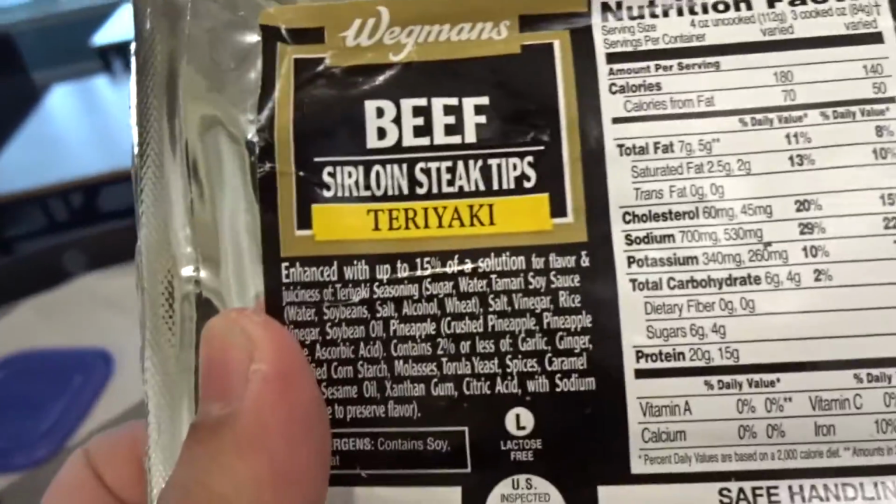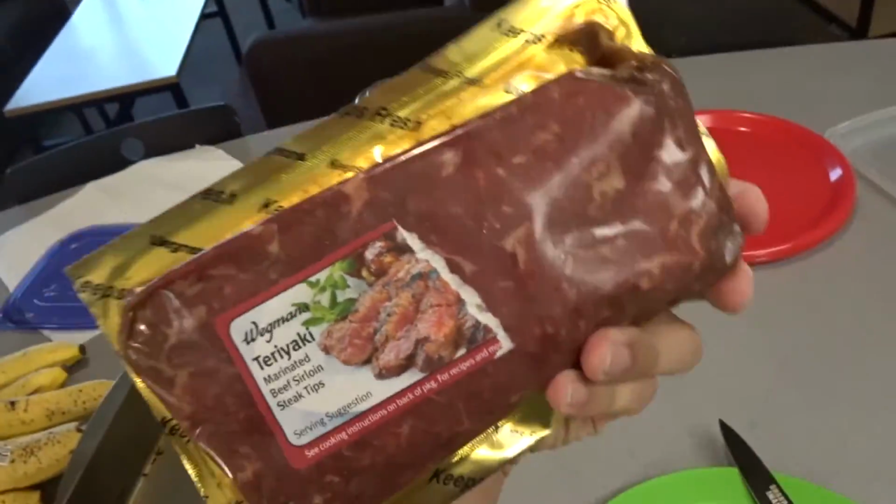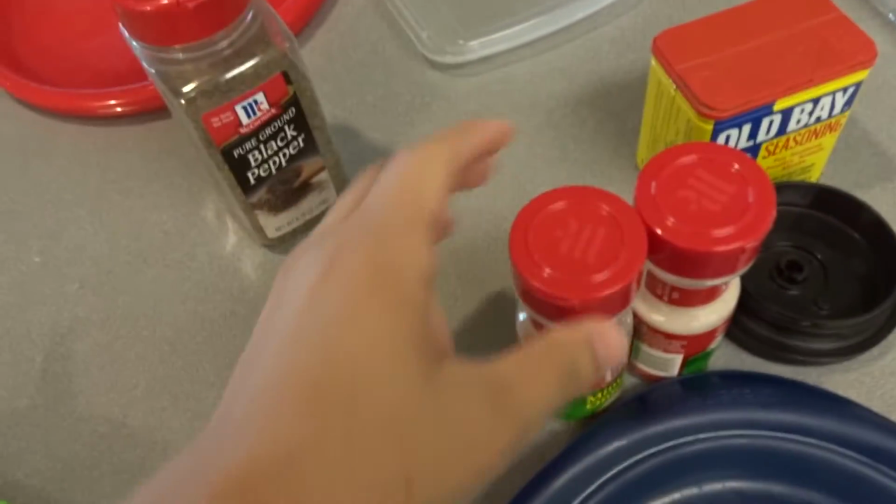It's already sort of seasoned, but I'm going to season it further with some of this. I have good old pepper. Let's see, some minced onions. I don't know if I'm going to need that. Some garlic salt, and some Old Bay.